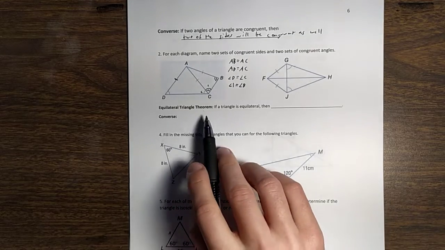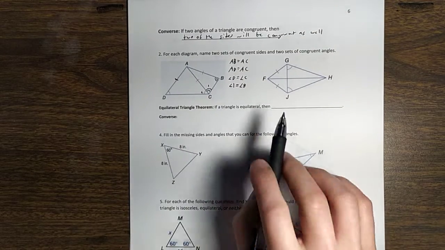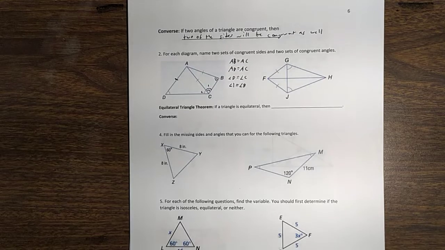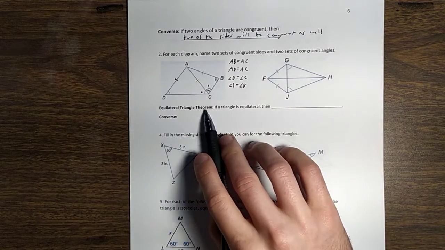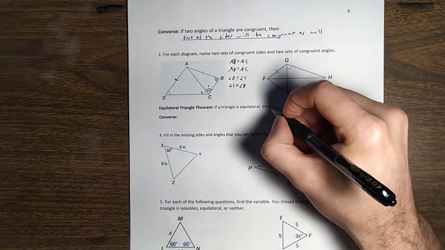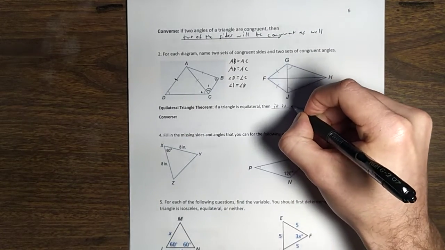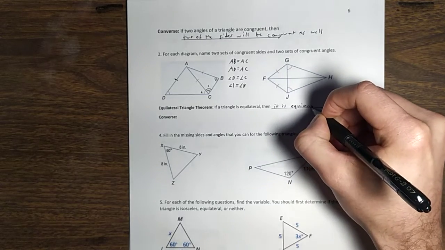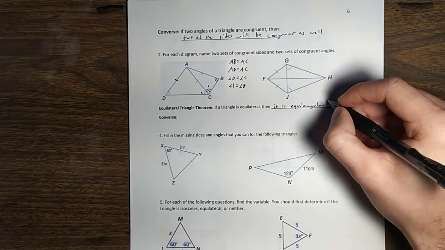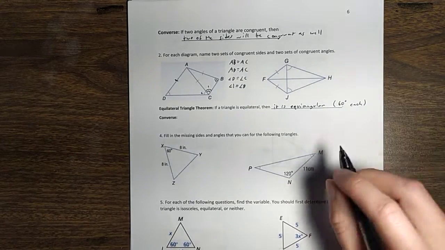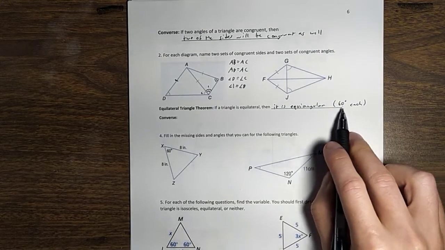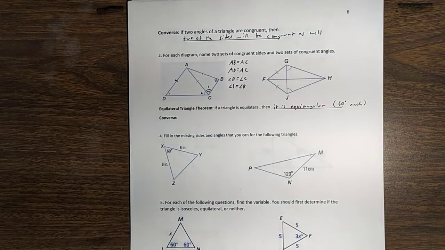All right. Now we're going to move on to equilateral triangles. So an equilateral triangle is a triangle where all the sides are equal. Here's our theorem for this. If a triangle is equilateral, then it is equiangular. And I'm just going to say 60 degrees each. So anytime you've got an equilateral triangle, it's going to have 60-degree angles for all of its angles.